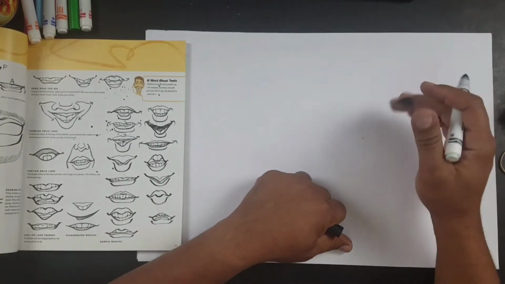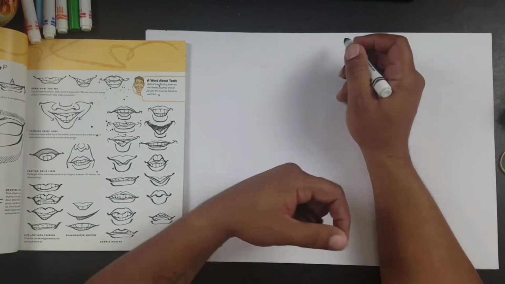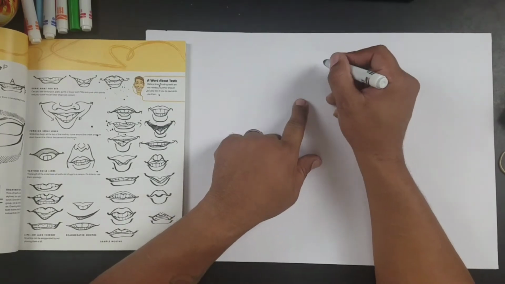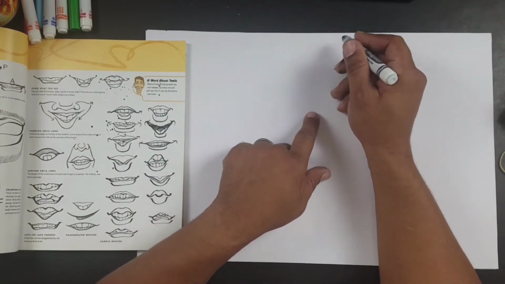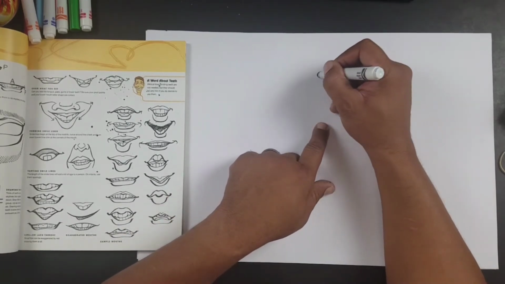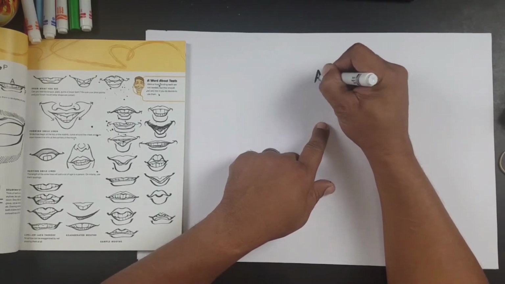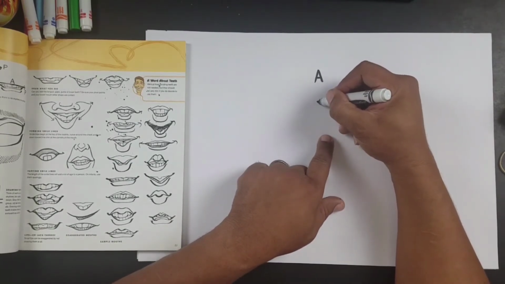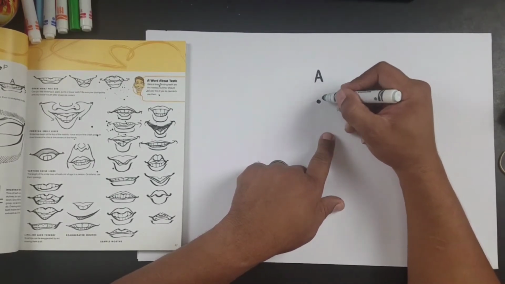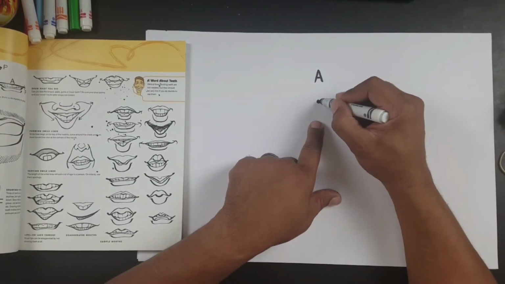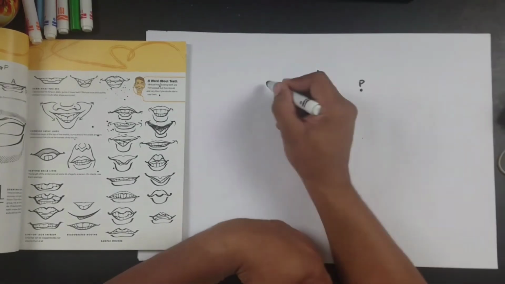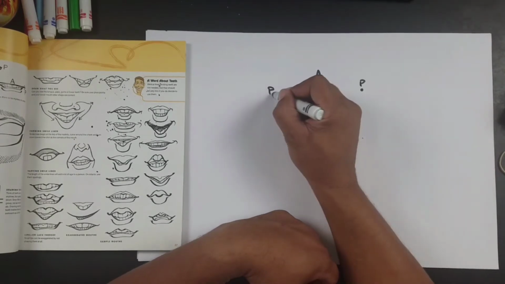In order to draw the mouth, this is an important concept that you must learn. It'll help you a great deal because it's all about how you see things. So let's talk about this thing called anchor point. An anchor point is kind of like where something begins. Let's make A our anchor point here, and then we'll talk about P, which is a pivot point. That means where things take a turn. So if I start here at my anchor point, my pivot point can go here, which is another dot, and my other pivot point can go here, which is another dot.